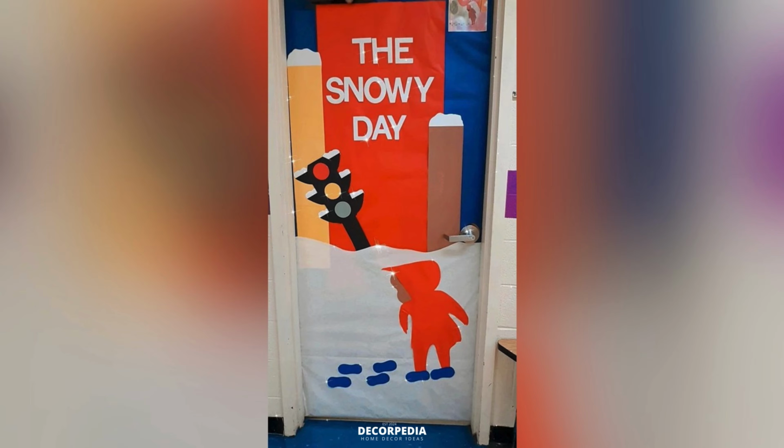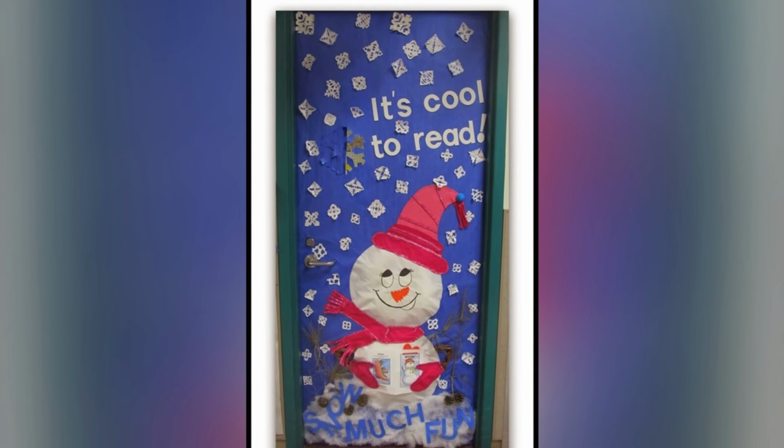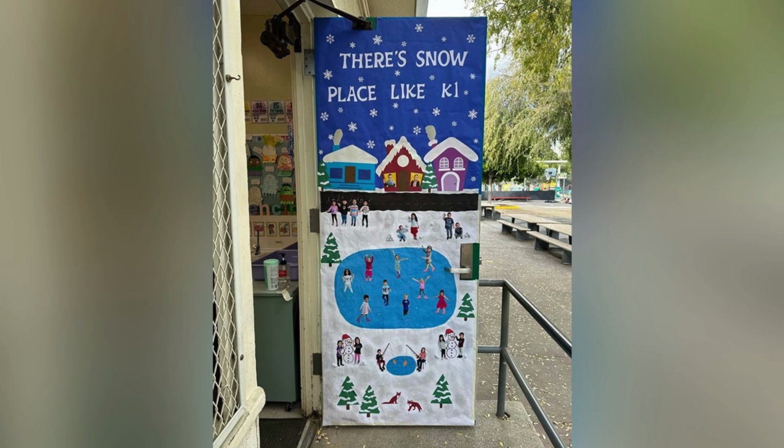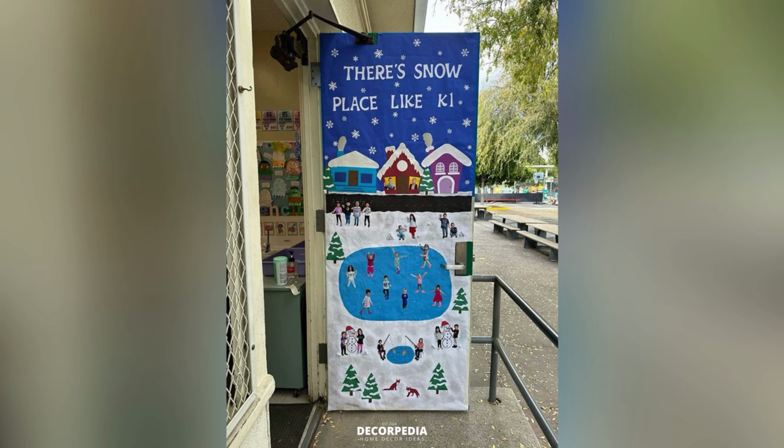How can you keep it budget-friendly? Creating stunning door decor doesn't have to break the bank. Here are some cost-effective tips. 1. DIY with recyclables. Use leftover wrapping paper, old Christmas cards, or even cereal boxes to create decorations.